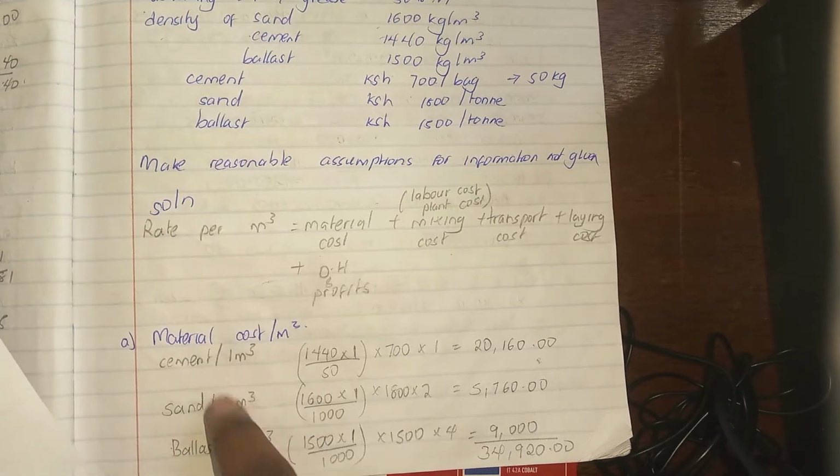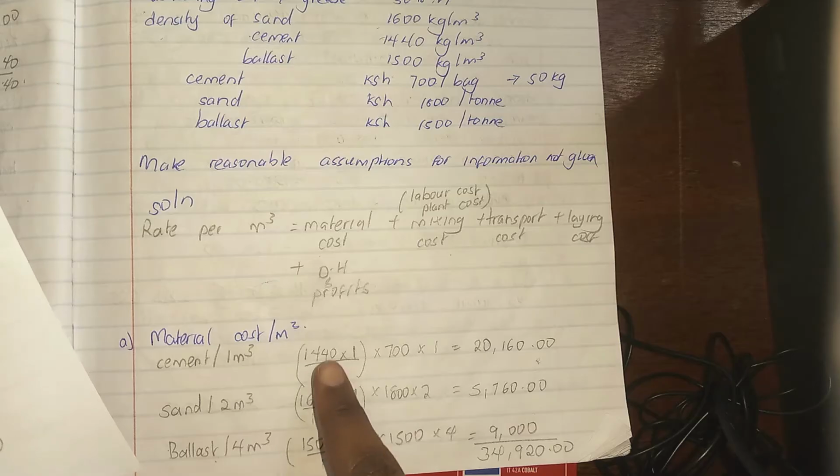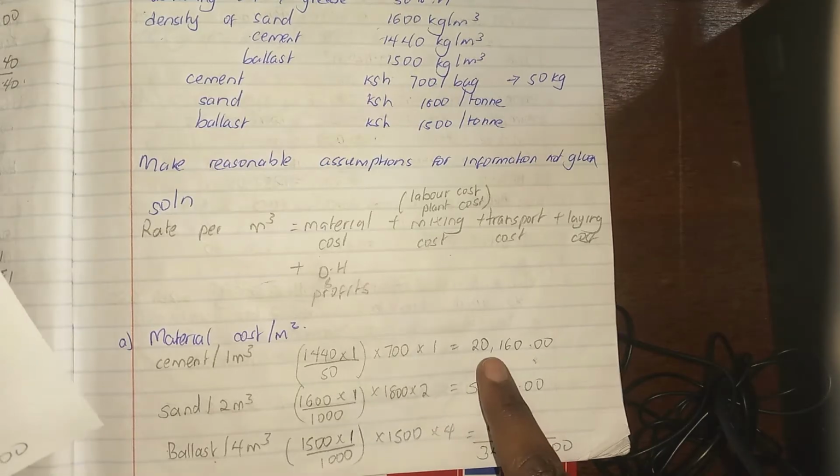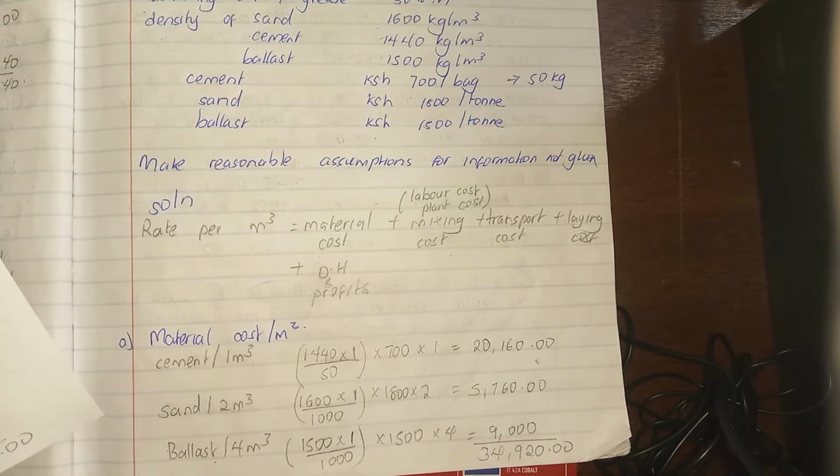So for cement, we shall take 1 volume, so we take density of cement 1440 times 1. Then we get the mass of the cement. We divide by 50 to get how many bags of cement. Then we multiply by 700, which is the cost of cement per bag. We get 20,160. For sand, it's 2 volumes of sand.